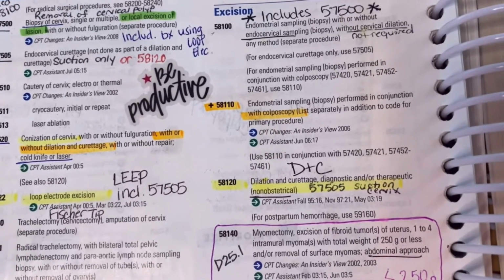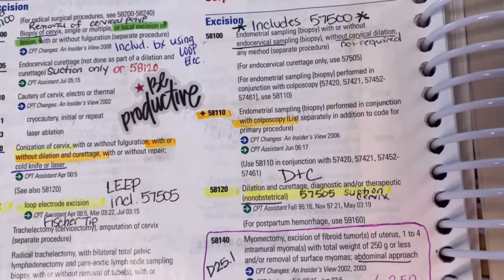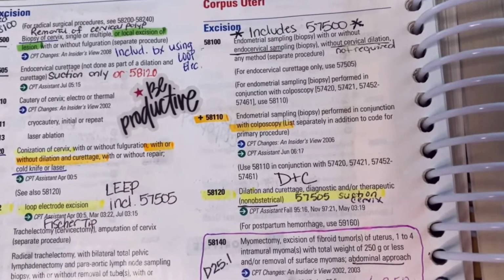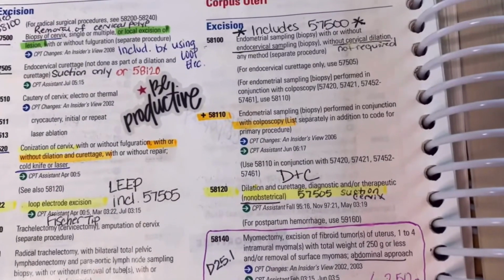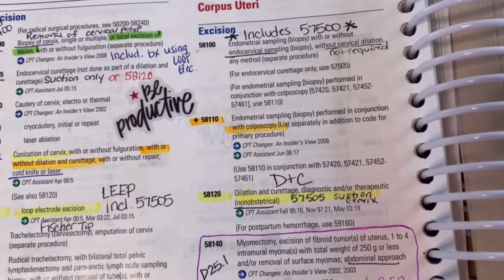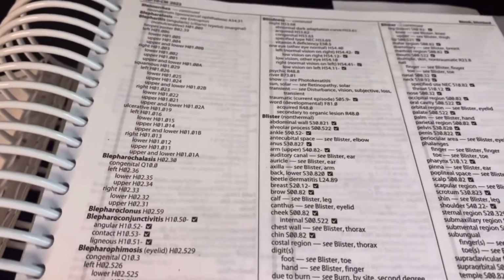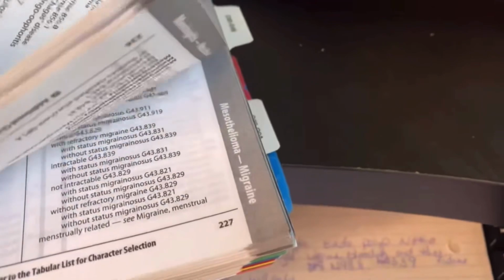When I went to pathology, the ECC that they did came back normal, but the cervical cone had CIN3 noted. So the diagnosis code that they had previously was R87.613, and I ended up changing that code, and I'll show you guys why. So for the CIN3, you will have to go to neoplasia.